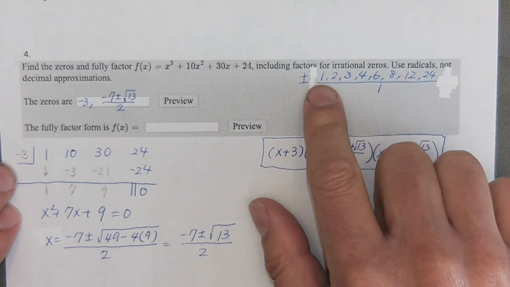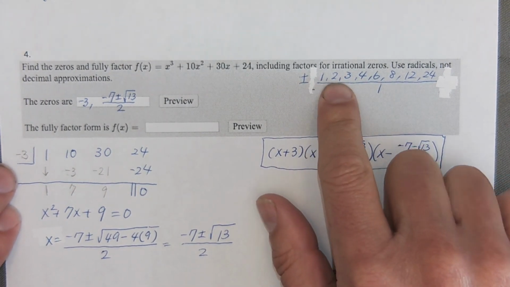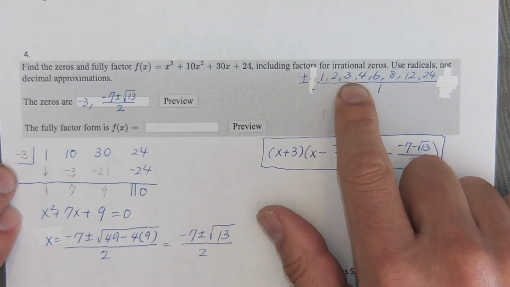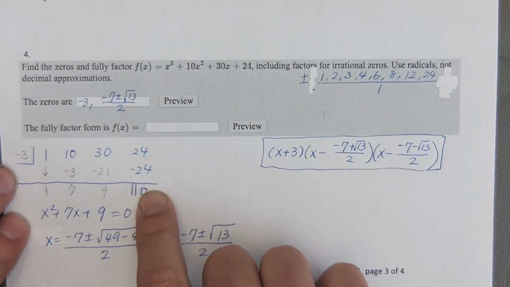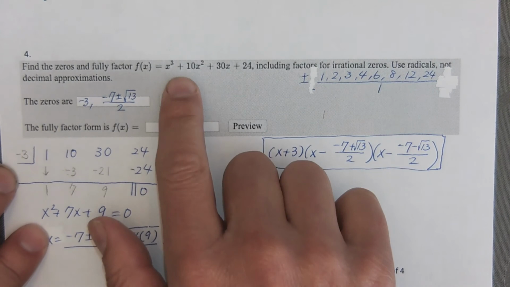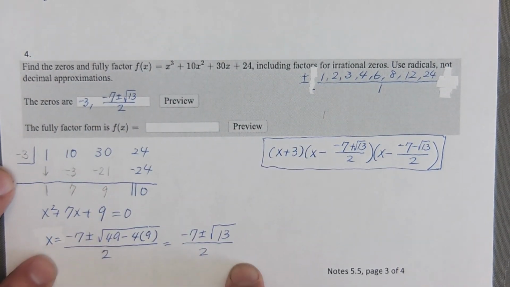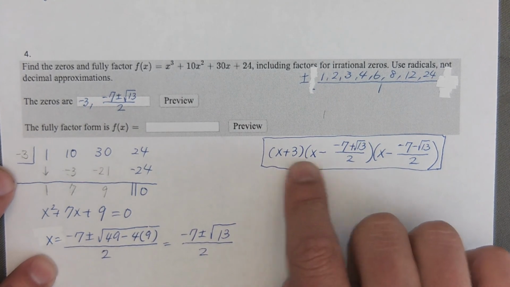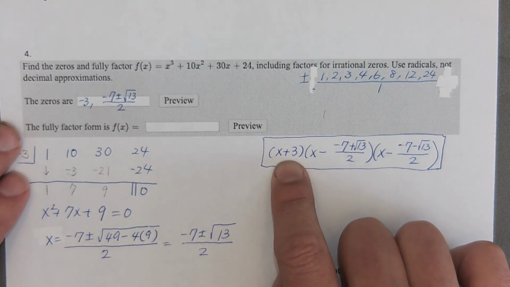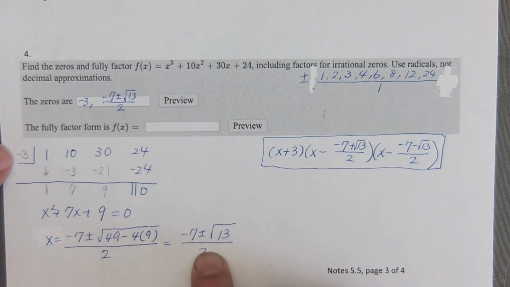Well, I did plus or minus 1, didn't get a 0 remainder. Plus or minus 2, didn't get a 0 remainder. Plus or minus 3, minus 3 did get me a 0 remainder. And very nicely dropped it down from a cubic, a third degree, down to a second degree, and I just used the quadratic formula to find the other two. Once again, please note, they're looking for the factors, not the zeros. So this would be 2 of the zeros, and negative 3 would be the third 0.